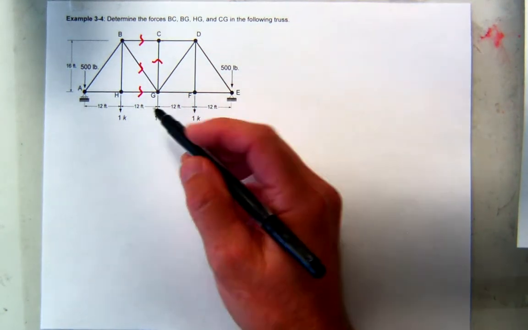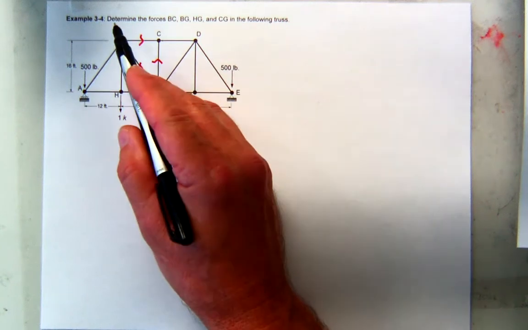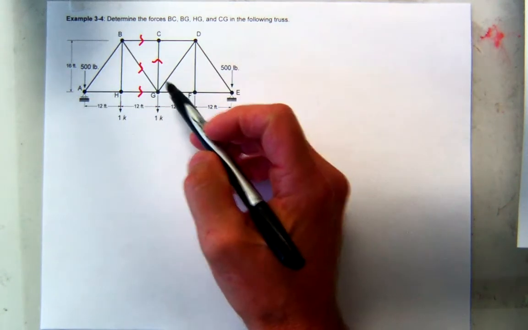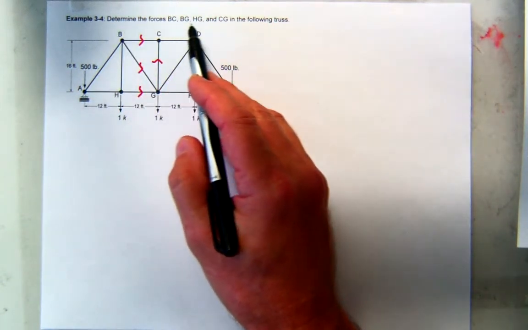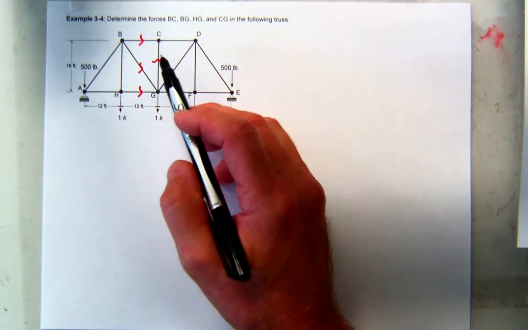The author doesn't do this in the book, but I went ahead and did it for you. This is typical of what you'll see. You'll see the geometry and loading of the truss, and then he'll list the elements that he wants. I went ahead and put these little red squiggles on there to help you visualize it.